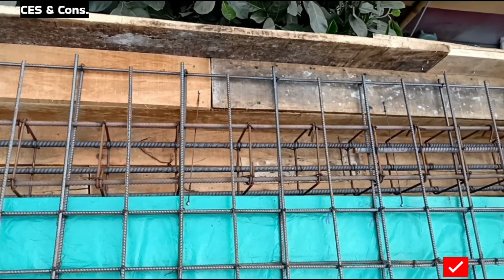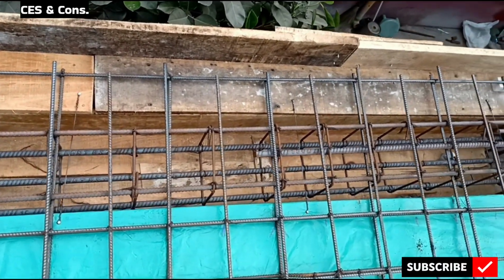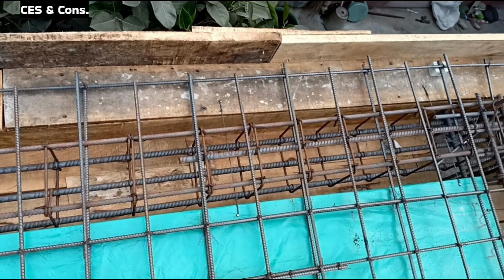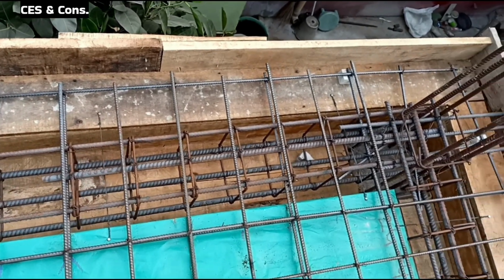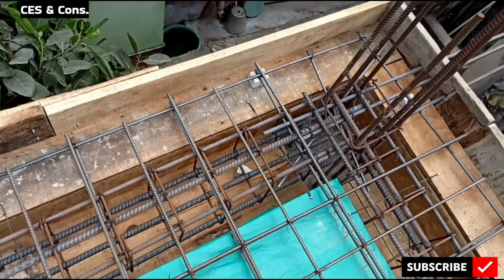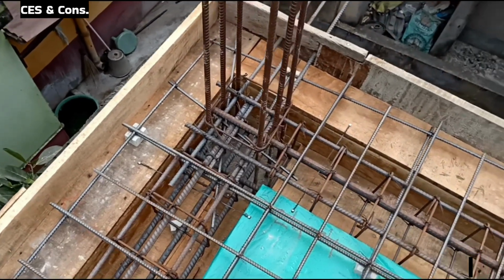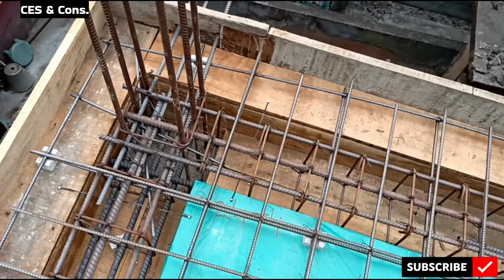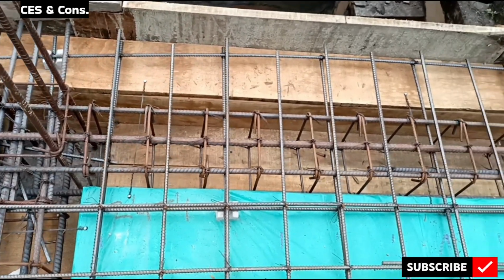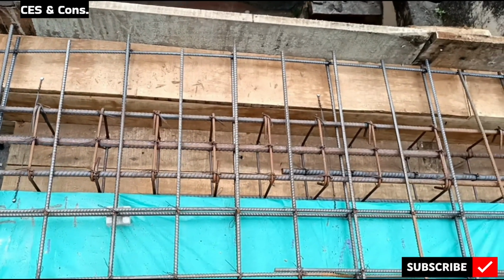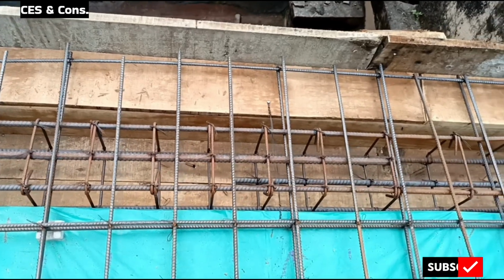Friends, there are several important functions of these stirrups. I am stating here at least 4 very important functions of these stirrups. Number 1, it resists shear forces and prevents diagonal cracks caused by these forces. They are particularly critical in areas near the supports of a beam where shear stress is maximum.